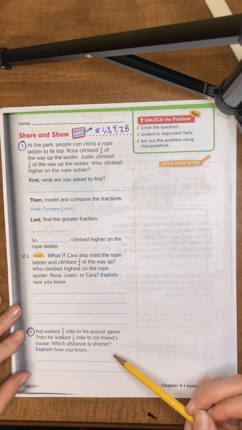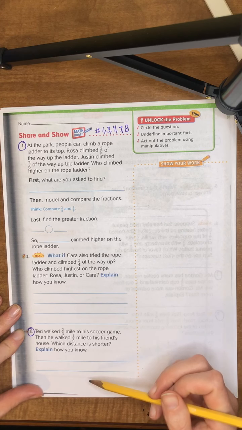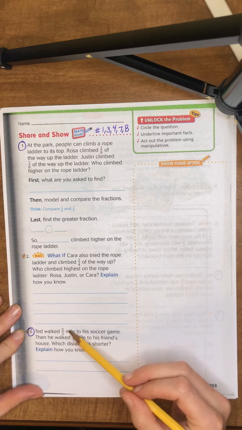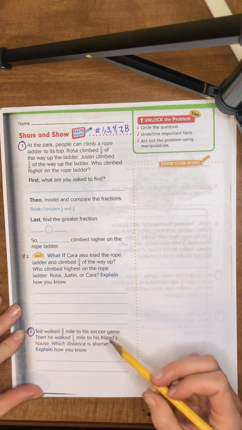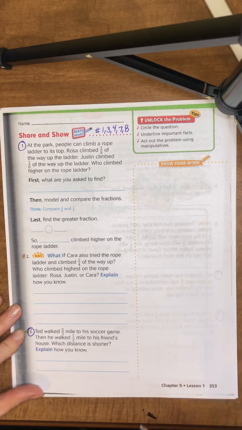Number 3, Ted walked 2/3 mile to his soccer game. Then he walked 1/3 mile to his friend's house. Which distance is shorter? Again, I have it filled out the same. You fill in the blank in order to give greater than, less than, and then give the two fractions as 2/3 or 1/3 is shorter.